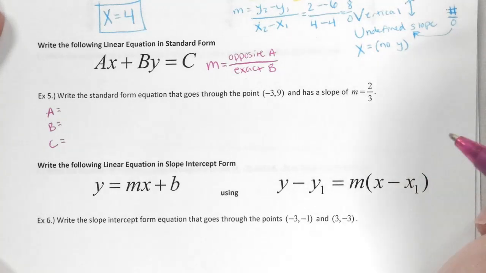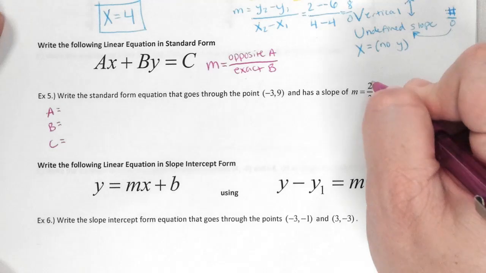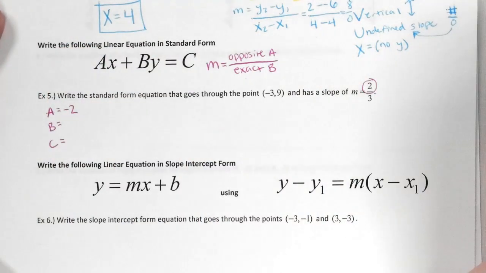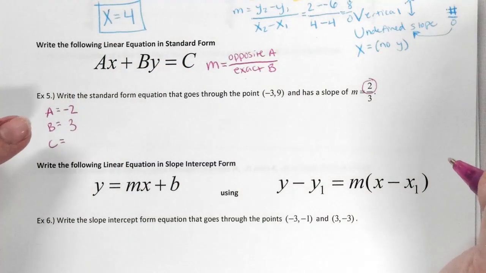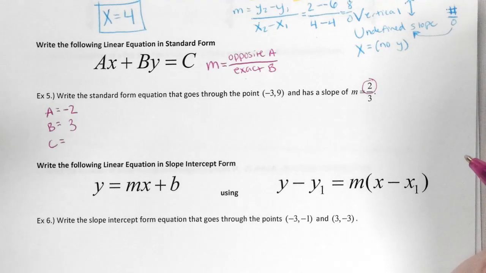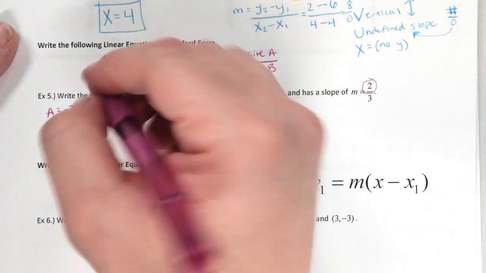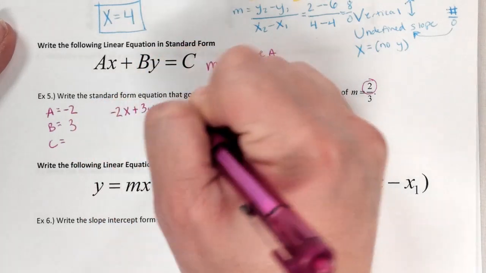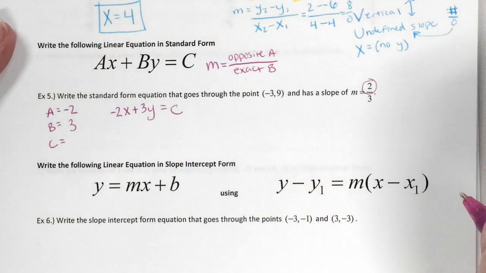And I'm going to start with my slope. Okay, if it didn't give me a slope, I'm going to find my slope. So what's the opposite of this? -2 is a, and what's exact b? 3. Now, I don't know if y'all remember, but a is not allowed to be negative. But we fix that at the end, right? So we plug in what we know. We know -2x plus 3y equals, we don't know c.